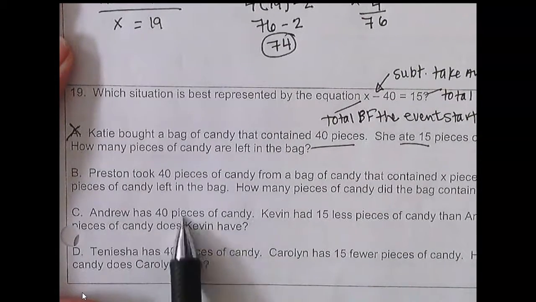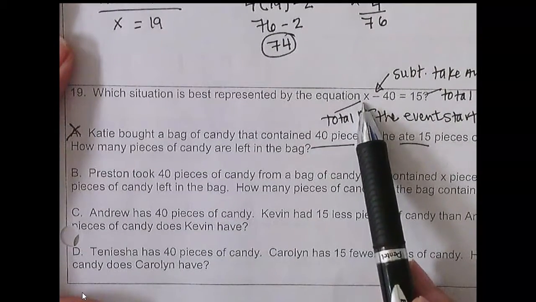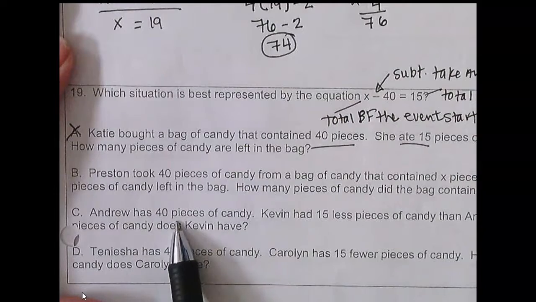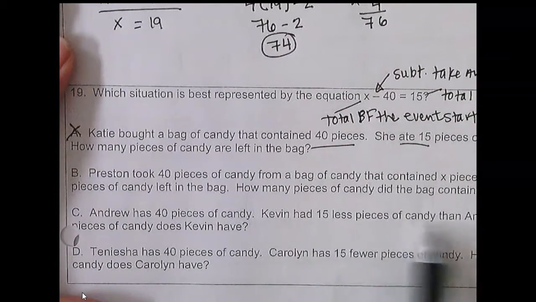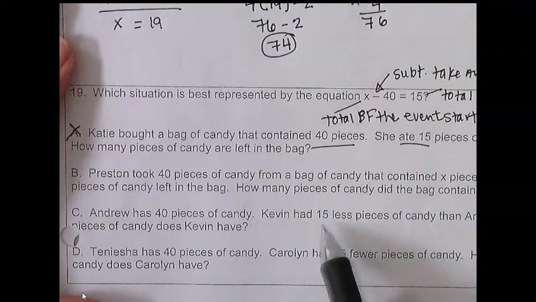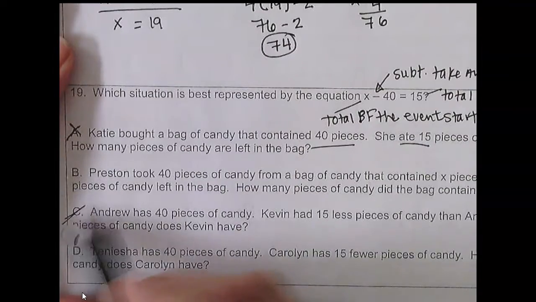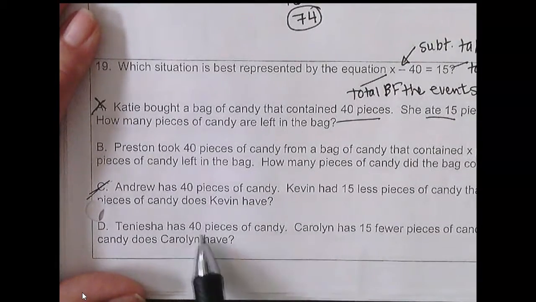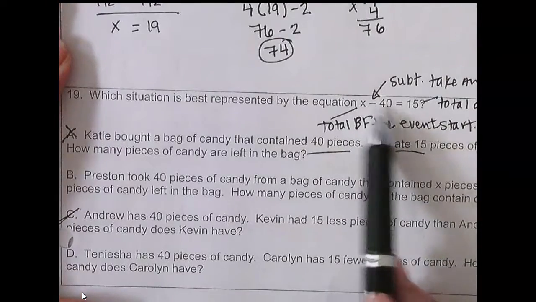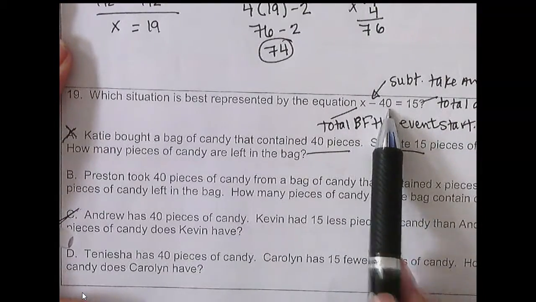Next one. Somebody has 40 pieces of candy. I have a problem. The total is X. This is not the total. Kevin had 15 less pieces of candy than Andrew. Less? No. Somebody had 40 pieces. No. Somebody took 40 pieces of candy.